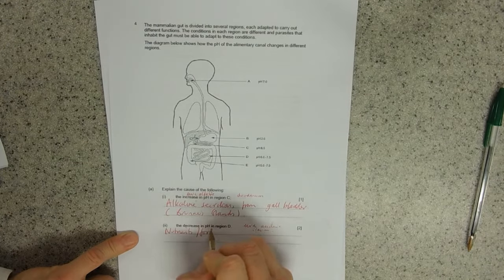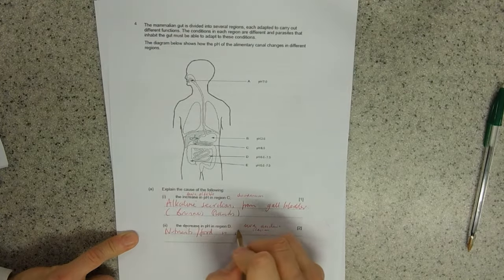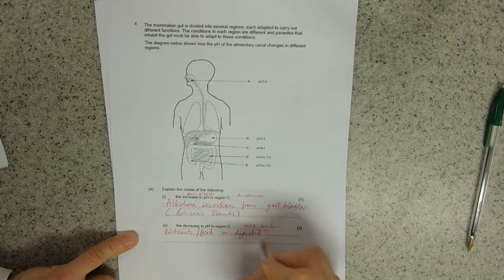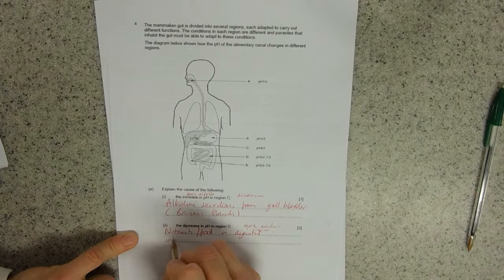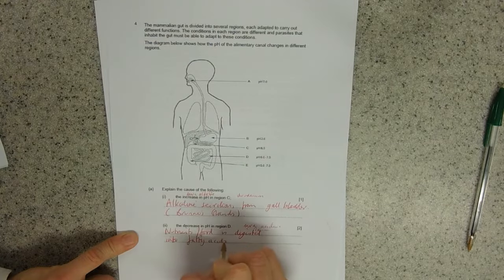So nutrients or food is digested, broken down, hydrolyzed, that sort of terminology, into, say for example, fatty acids.